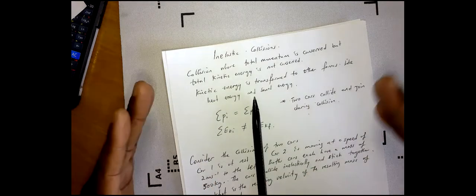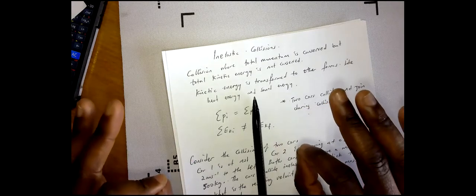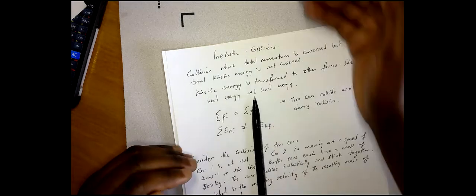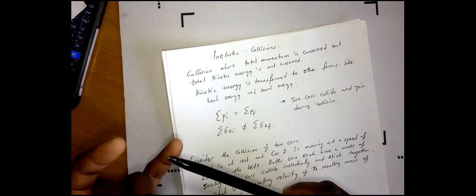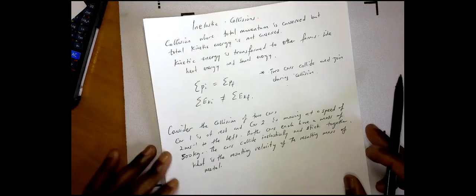So here, kinetic energy is converted to other forms. After collision, kinetic energy is no longer the same because it is reduced. It's transformed to other forms like heat that you can actually feel, and also sound that you can hear from a distance, so you know the two cars have collided.